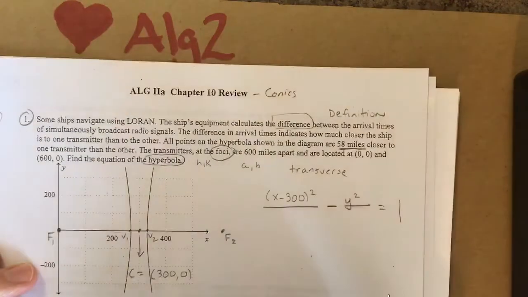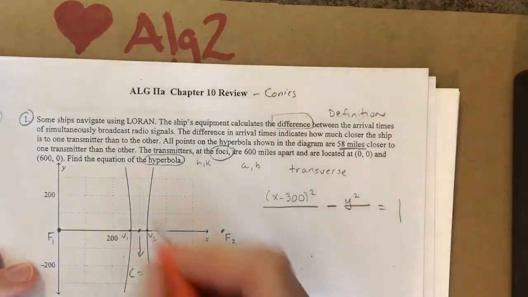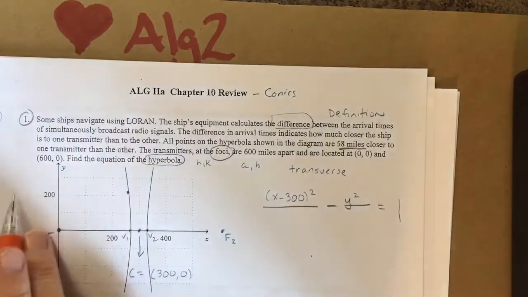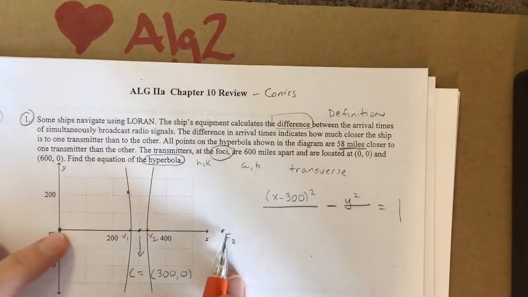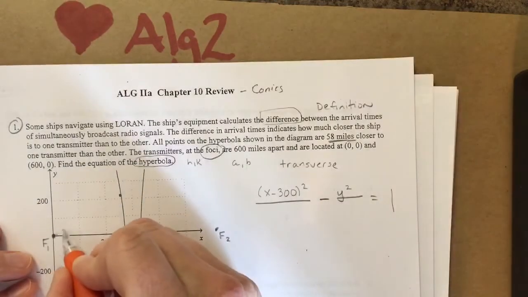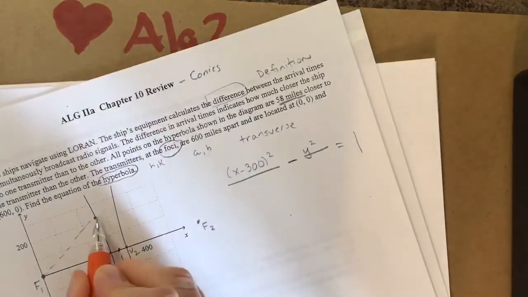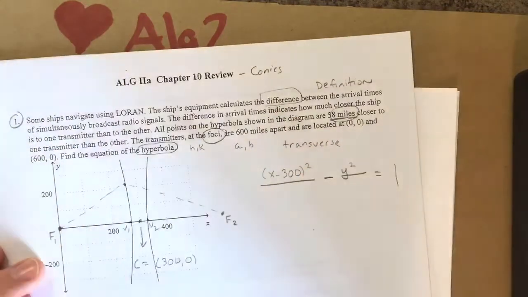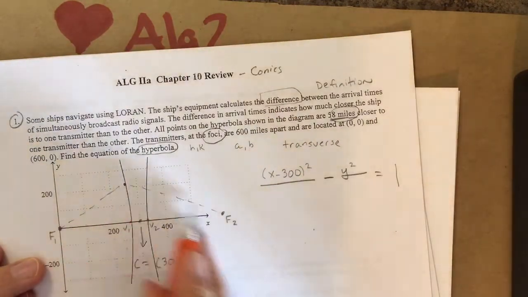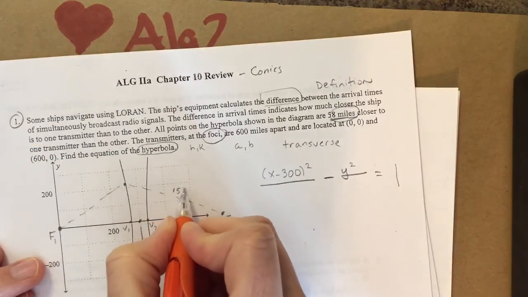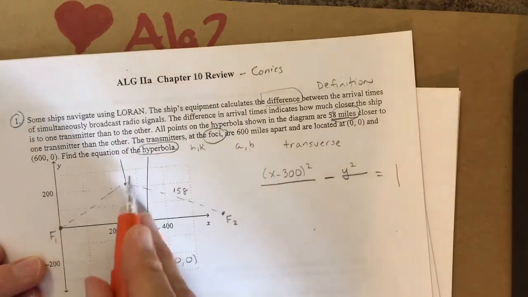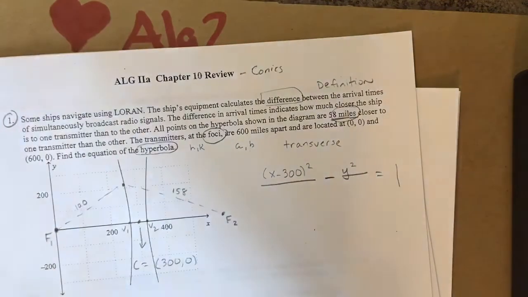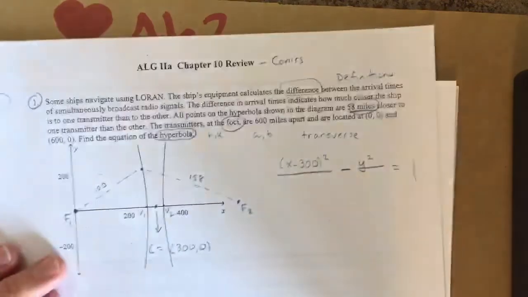So let me pick a point on either branch of the hyperbola. I'll go like here. All right. And the difference between the distances from one focus to the other, where the transmitters are. So you've got this distance, and then I have this distance. And the difference is 58. So for instance, if this distance was 158, what would this distance be? Well, 158 minus 58, this would be 100. That's what it's saying here.